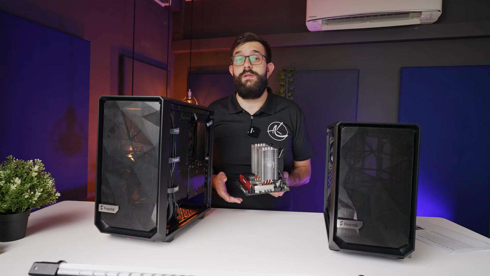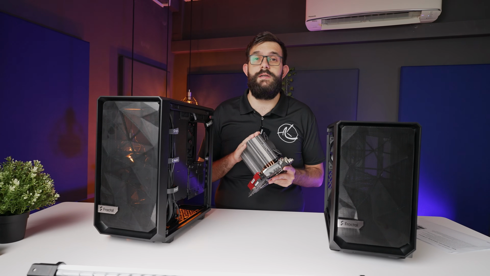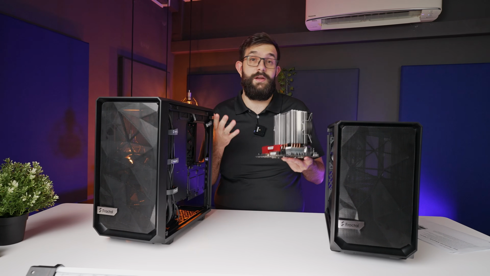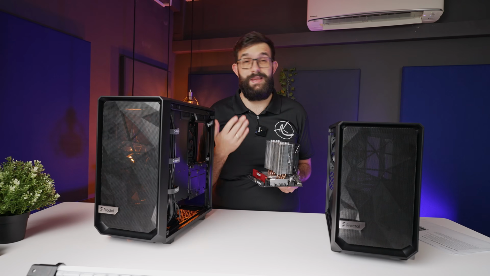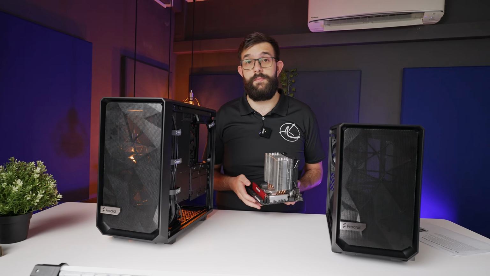With the overview done, let's now set up our test bench inside and see how it performs, and actually be able to give you some insight into if it's easy to build in them and how they perform.